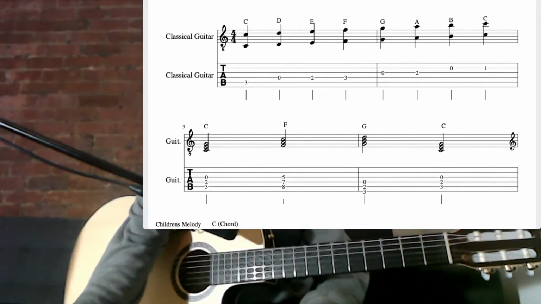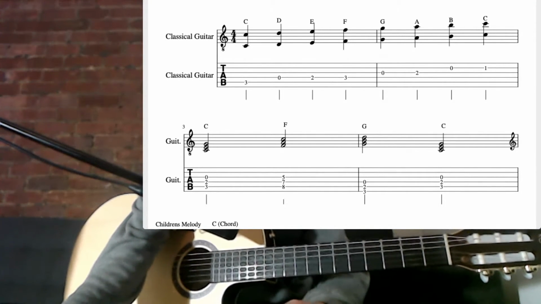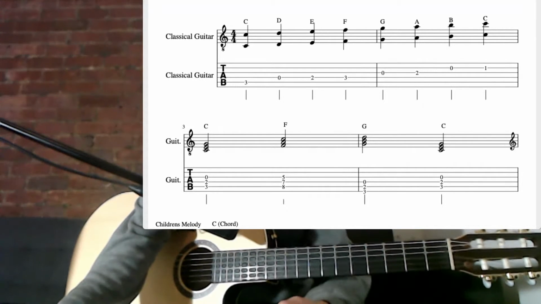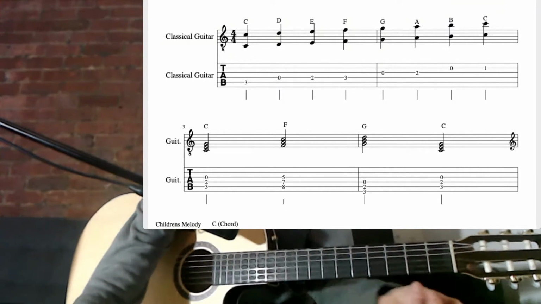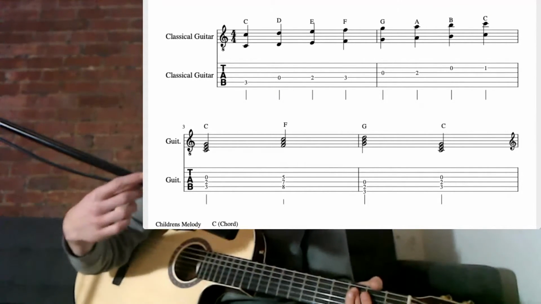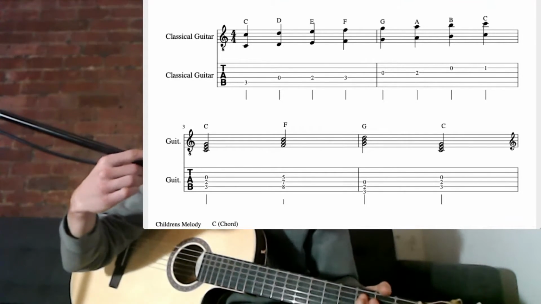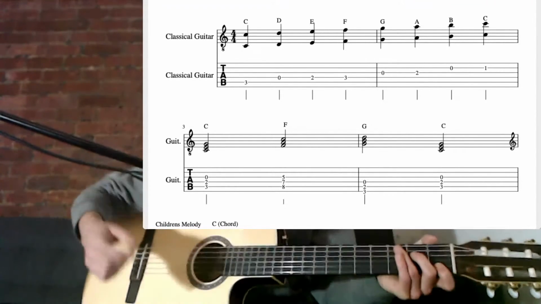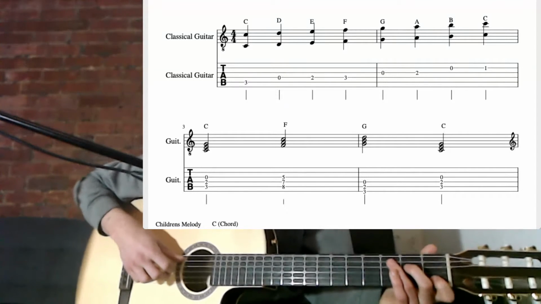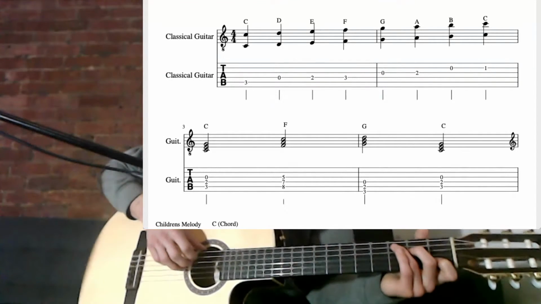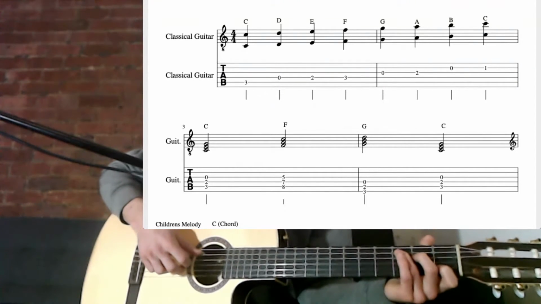So remember, it's important to chill. If there's one thing I try to instill in all my students, it's that mantra. Here we go. From the beginning of bar 3. 2, 3, 4.